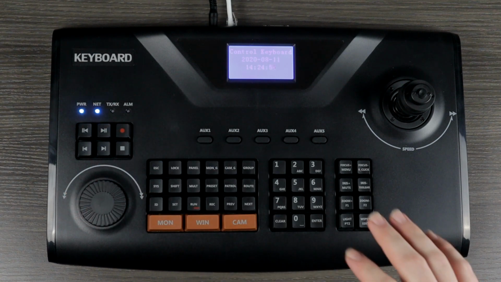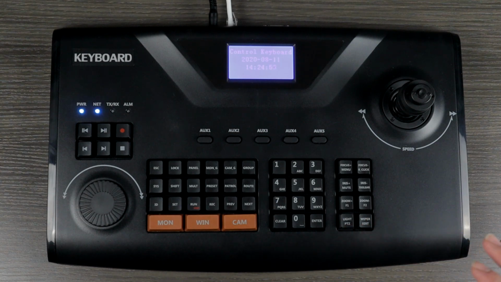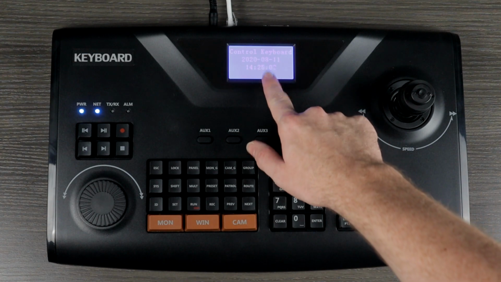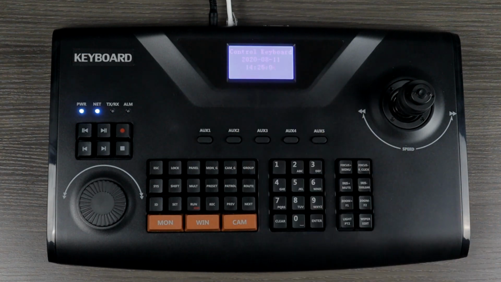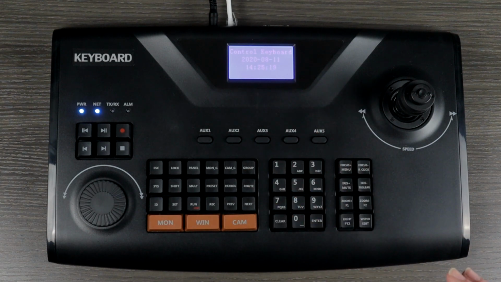All right, we're gonna go ahead and log into this thing. There is no web interface for this keyboard, so every configuration that we do is gonna be from the keyboard itself using this small screen here. Now, I don't know how well this screen is gonna show up on this camera, so I will be sure to read everything out loud so you can follow along.